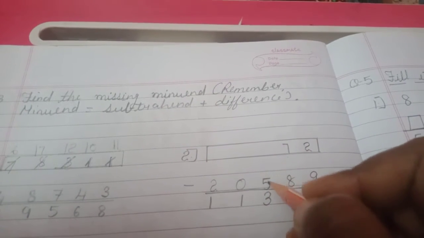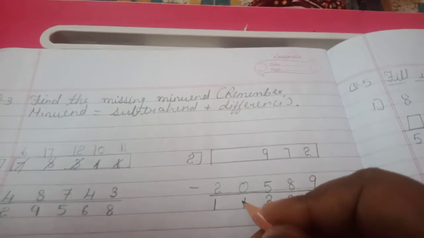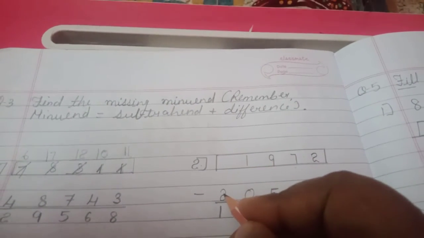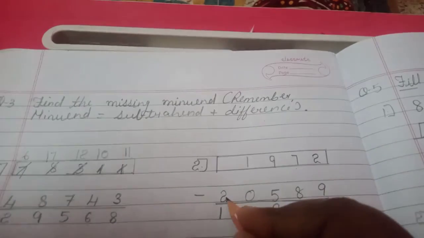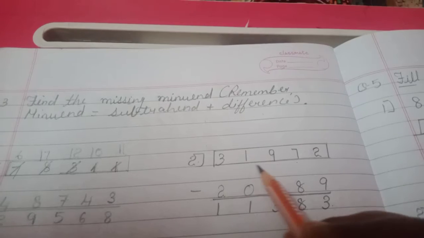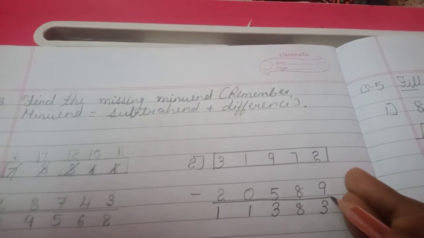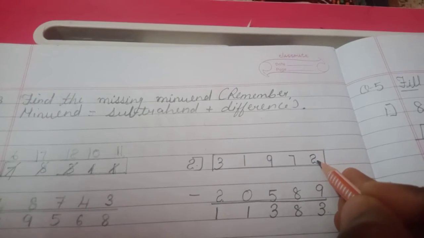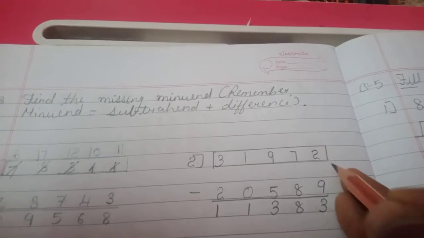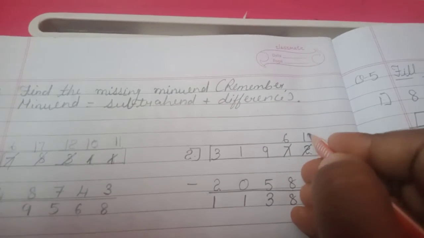hundreds place digit. So 5 plus 3, 8. 8 plus 1, 9. Now here 0 plus 1, 1. And here at 10,000 place 2 plus 1, 3. So now we will see whether our minuend is correct or wrong. So first 2 minus 9 is not possible. 2 is the smaller number compared to 9. So we have to borrow from 7. So this 7 will become 6 and this 2 will become 12.